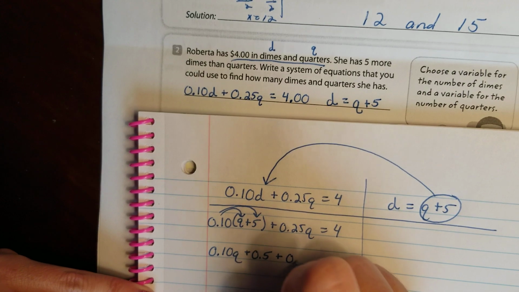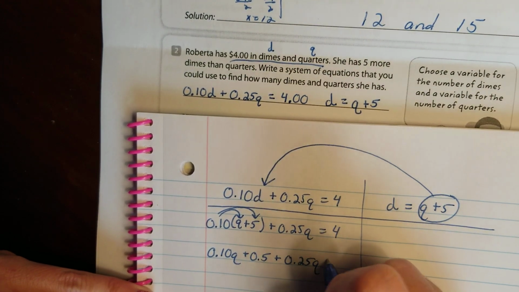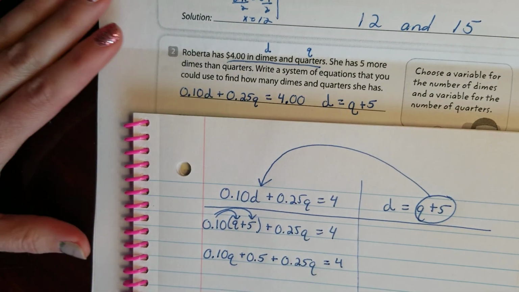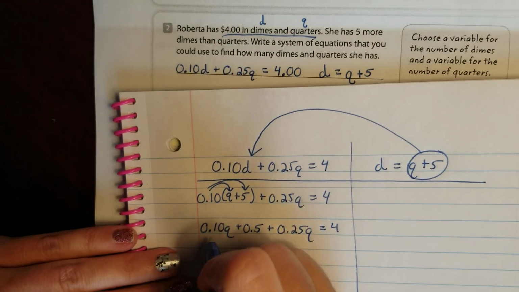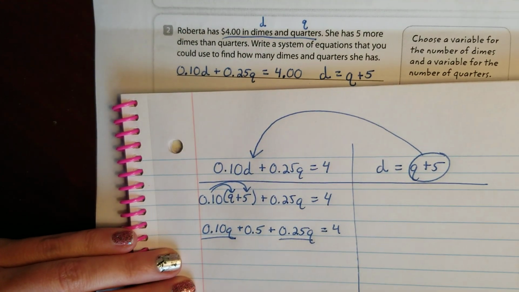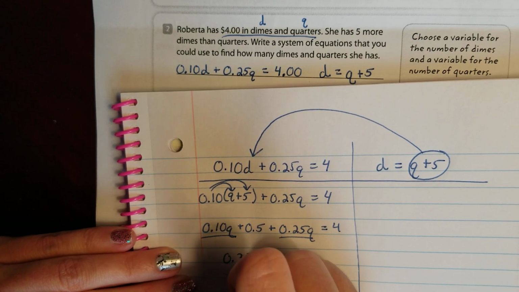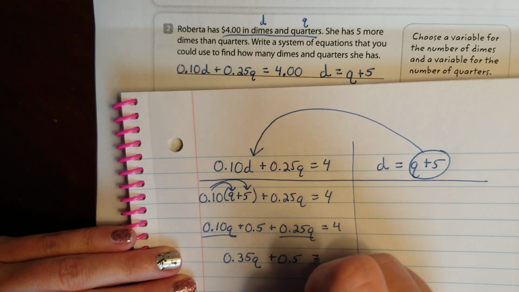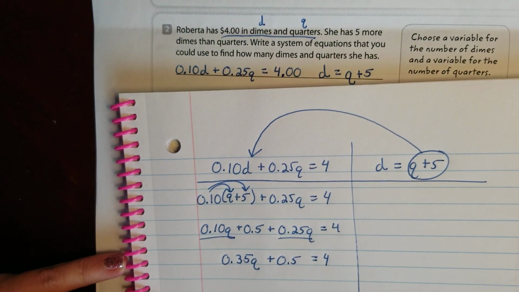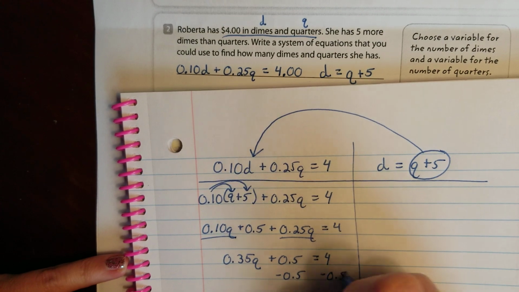Bring down your 0.25Q equals 4. Try to keep everything nice and neat. Combine like terms. A quarter and a dime, that'll give us 35 cents. Plus a nickel equals $4. Subtract, I'm sorry, not a nickel, 50 cents.